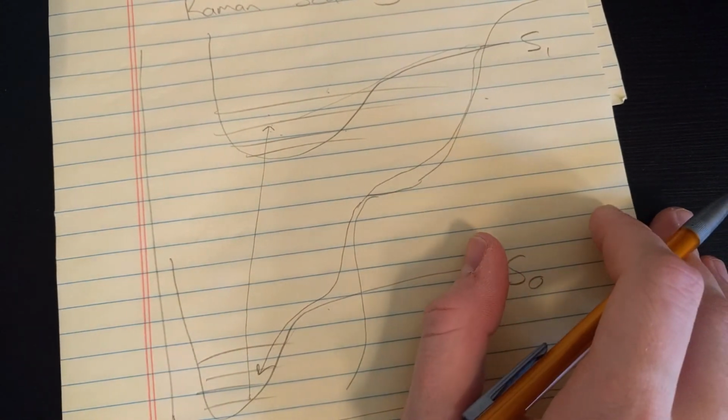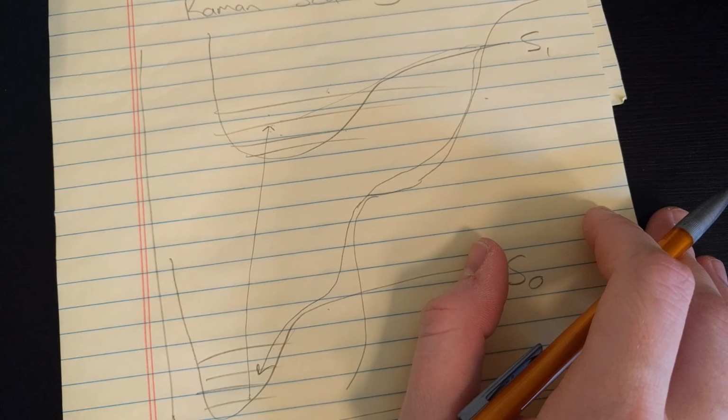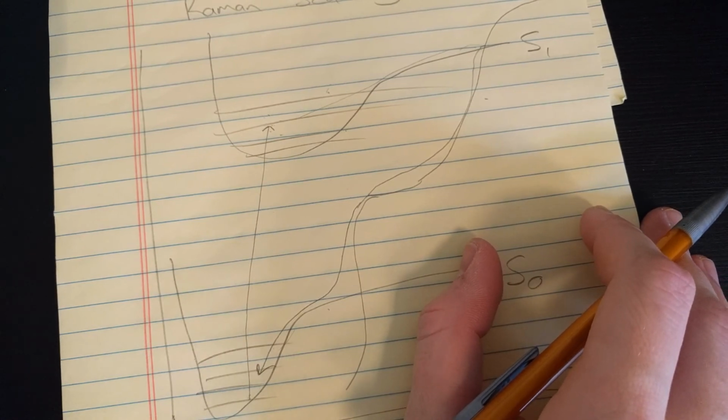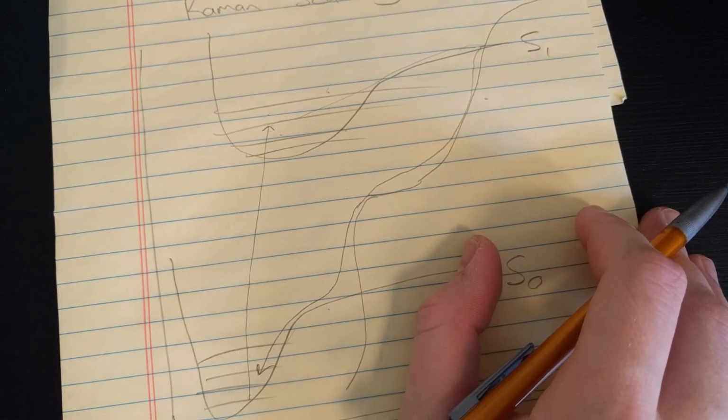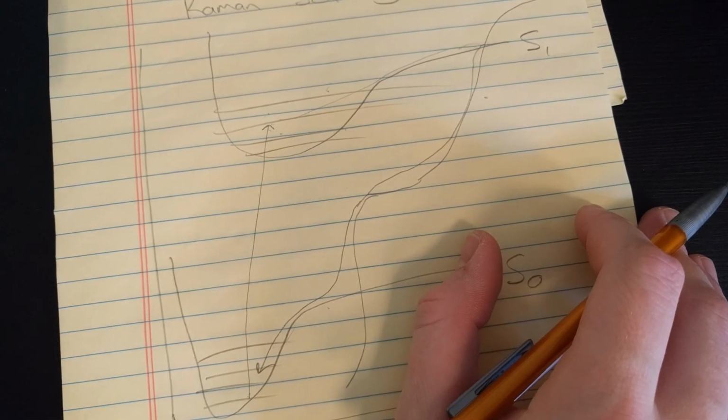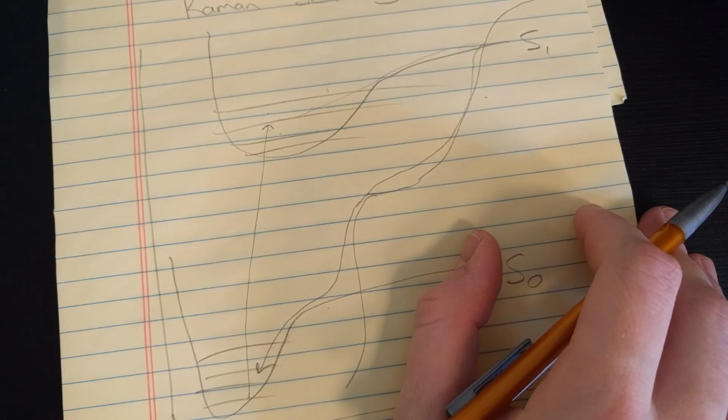Okay, so that's a little bit on the development of stimulated Raman scattering. In the next part, I'm going to go over some experimental and theoretical aspects of stimulated Raman scattering.